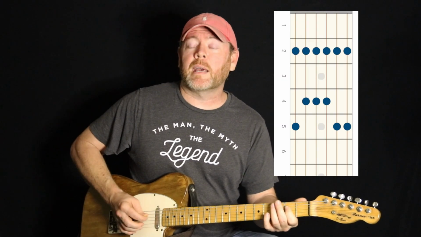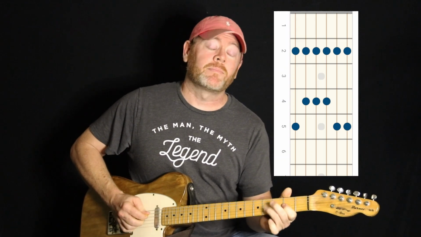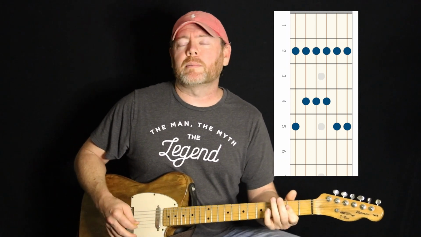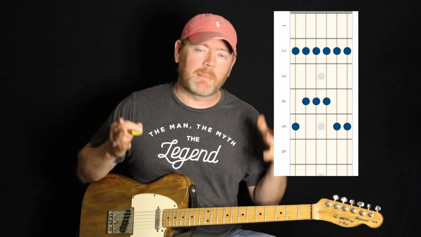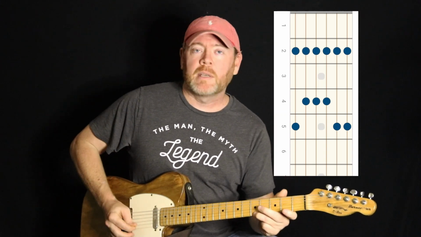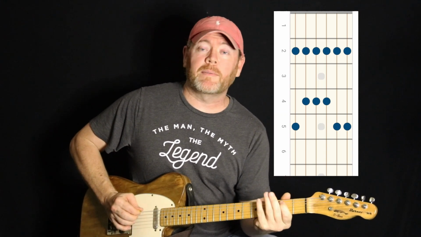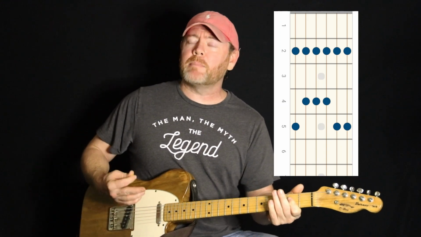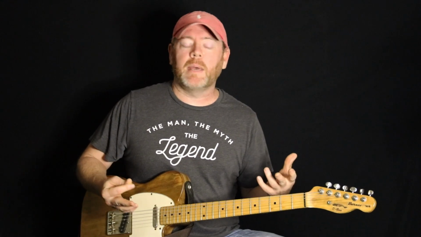Let's say I'm in the key of A, and I'm playing over an A major chord progression, say like a 12-bar blues in the key of A major. Most of us would think that we just have to stay in this major scale, and we'll just use the pentatonics to make it really simple. So most of us would think, well, I've got to stay in this A major pentatonic scale because I'm in the key of A major. But you don't have to do that.